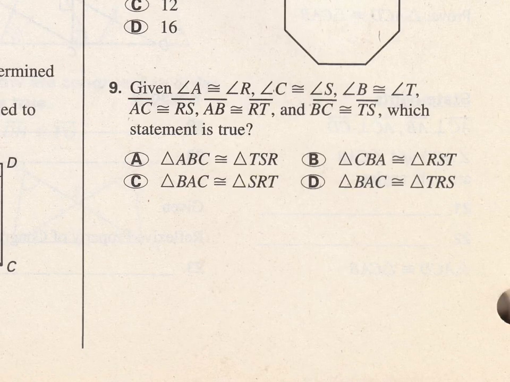On number 9, it says given that angle A is congruent to angle R, and angle C is congruent to angle S, angle B congruent to angle T, segment AC congruent with segment RS, segment AB congruent to segment RT, and segment TS, which statement is true? You need to draw a picture here. Holy cow, that's kind of crazy.